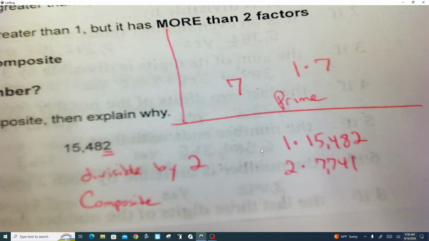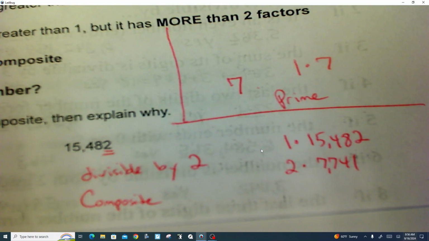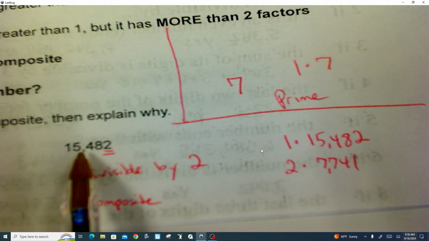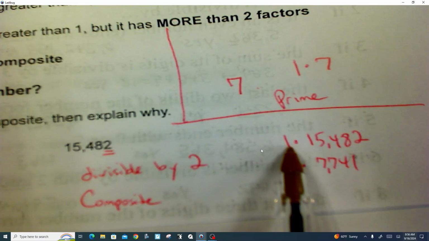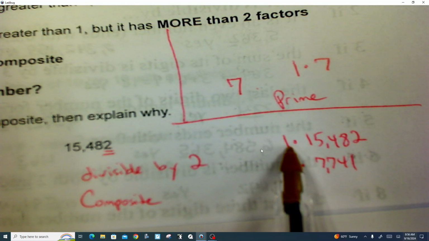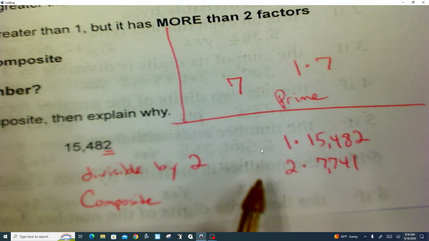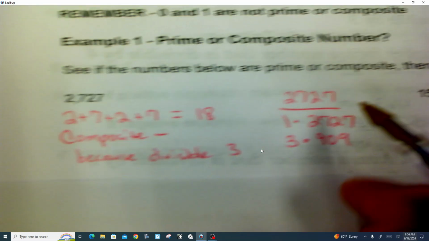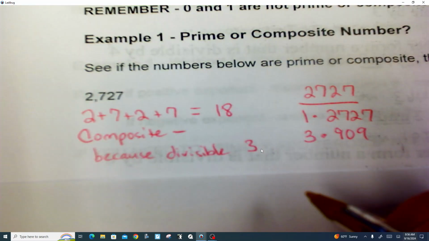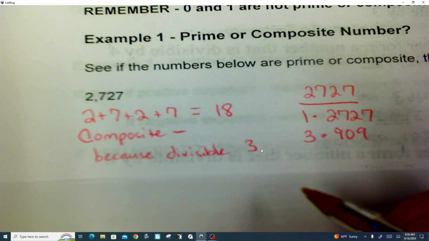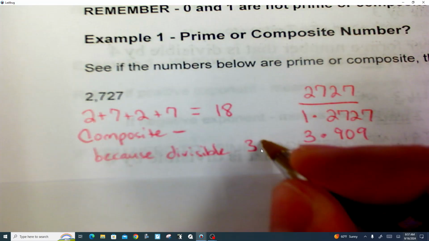1. And so, you know, it's no fair. You can't sit there and say divide it by itself. Look at 15,482. I can divide that by itself and we get 1. So that's the difference between prime and composite. You're just looking to see what else we can divide it by. This one over here, though, just so you know, it's also divisible by the number 9.